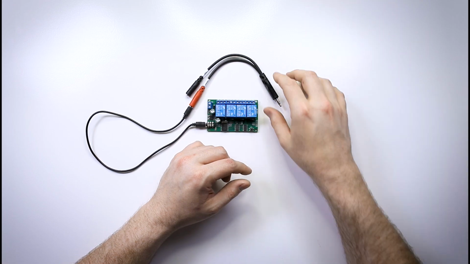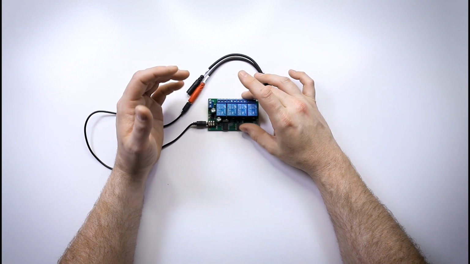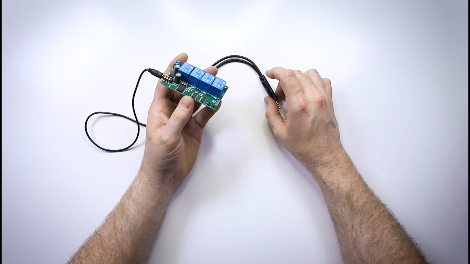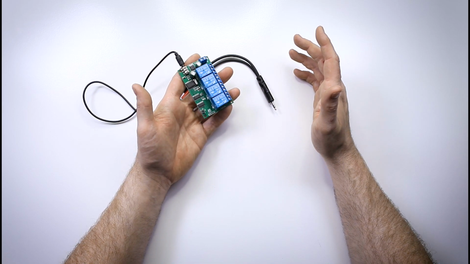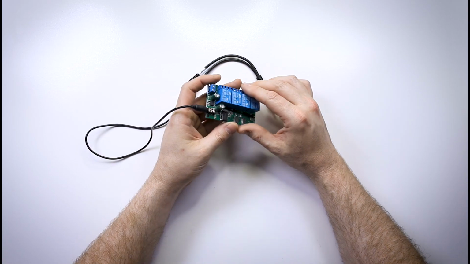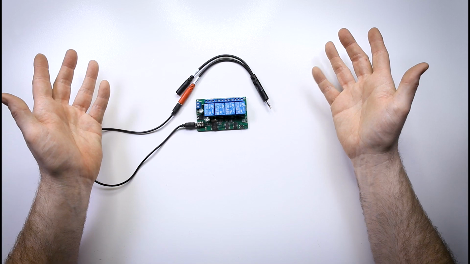So if you need to match up animations to your videos and just don't want to deal with a show controller of some sorts, you can get these little boards here, and it allows you to do some cool animations with your videos.